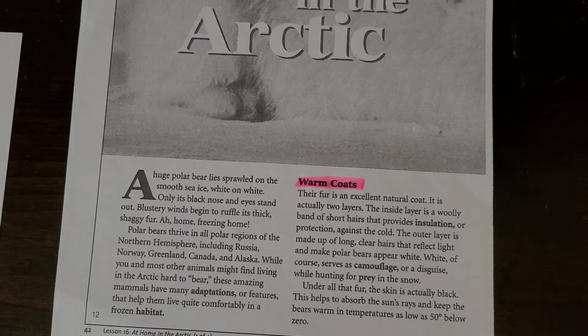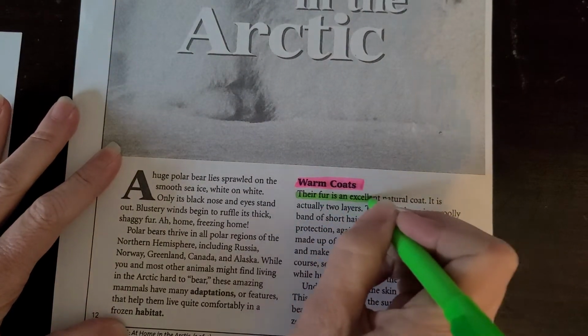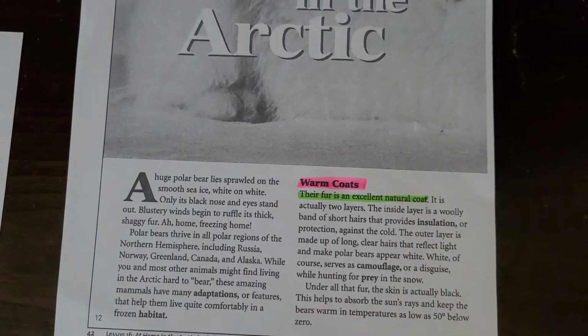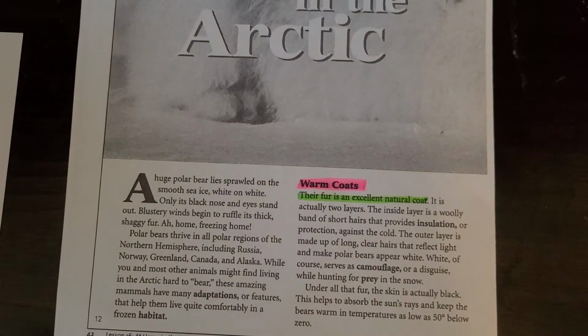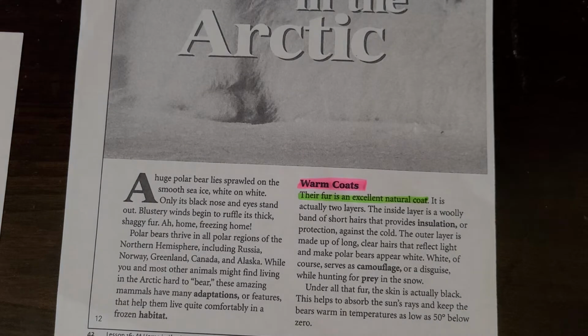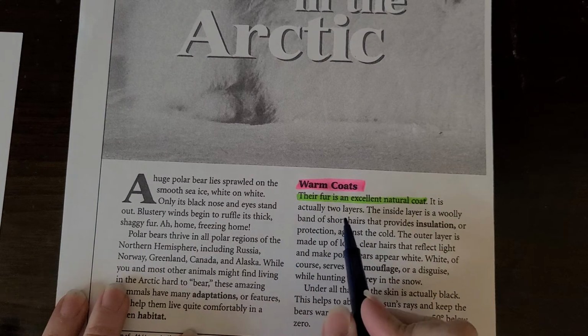That is what all of the details tell me about this. And I'm going to show you how those details tell me. But I'm going to choose this as my pop-out sentence. So the fur is an excellent natural coat. And now I'm going to show you what details, by underlining them, support that pop-out sentence. So it says it is actually 2 layers.